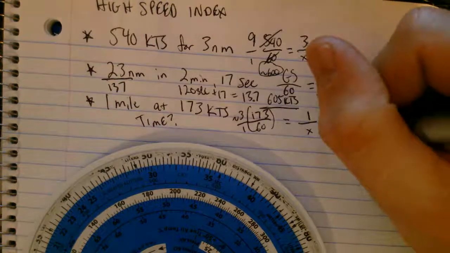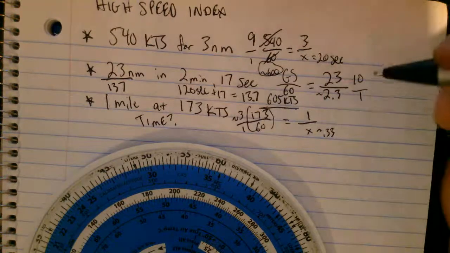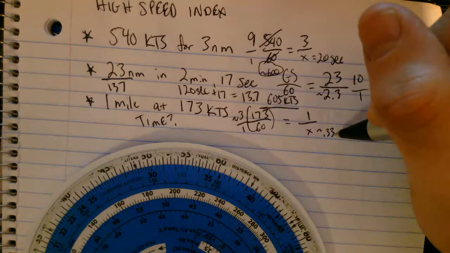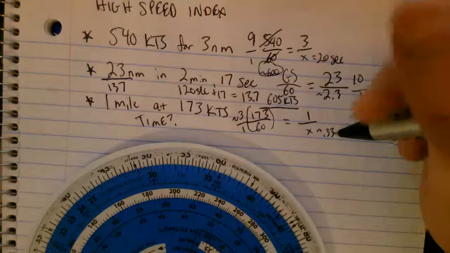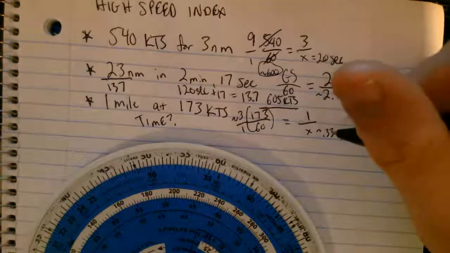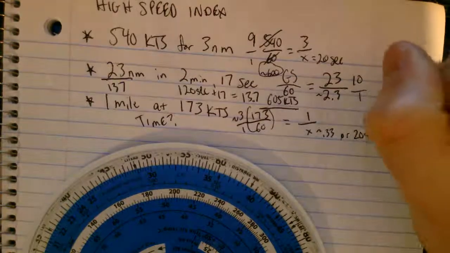So it's going to be about 0.33 minutes. Okay, so it's really a third of a minute. A third of a minute is 20 seconds. 0.33 does not turn out pretty well on your whiz wheel, but 20 seconds, much better.